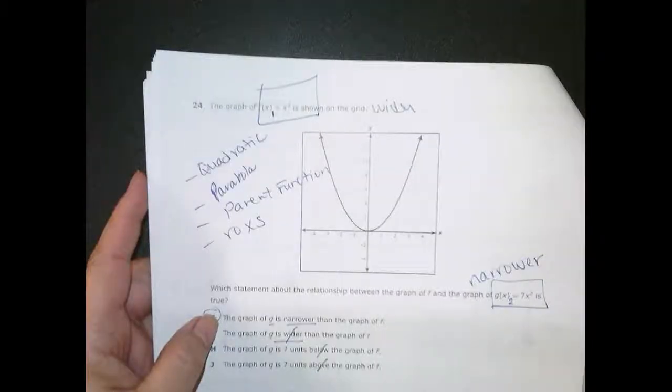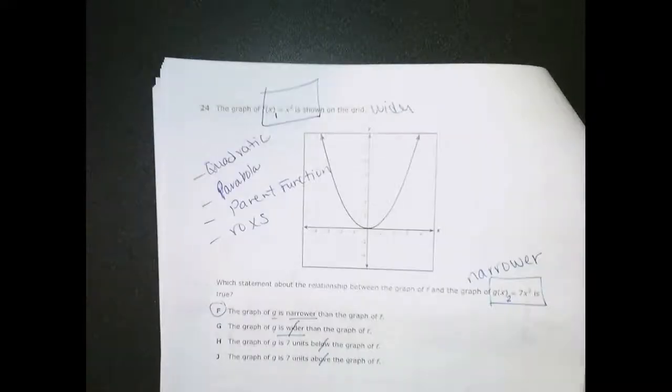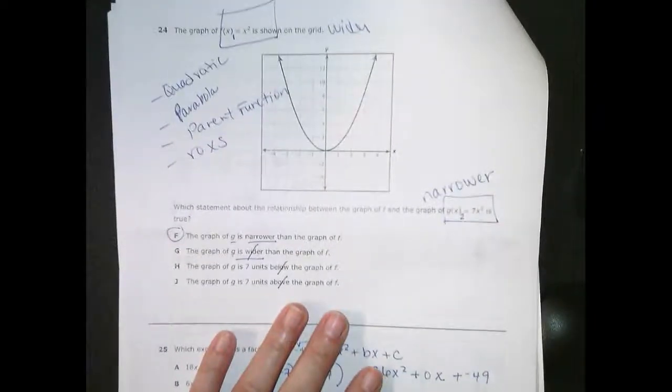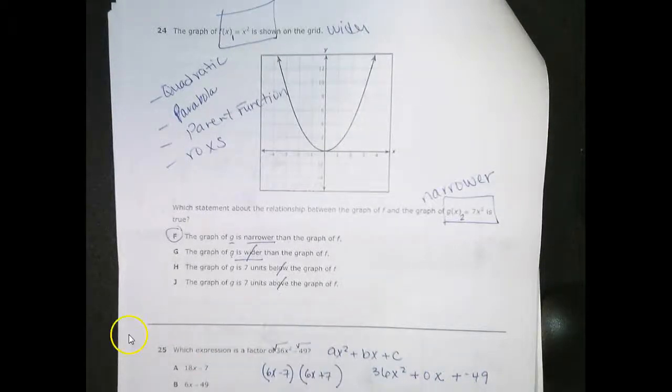Question 24. The graph of y equals x squared is shown on the grid. Wish that was a little brighter for you. I'll move it up just a hair. Maybe that'll be better. A little brighter there. So what do you see? You should know that's quadratic. You should know it's a parabola. You should know that's the parent function. You should know about roots. That's roots, zeros, x-intercepts, and solutions. If you don't, you should know. Which statement about the relationship between this graph here, this one, and this one, is true?